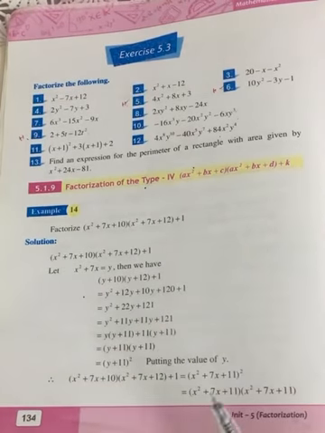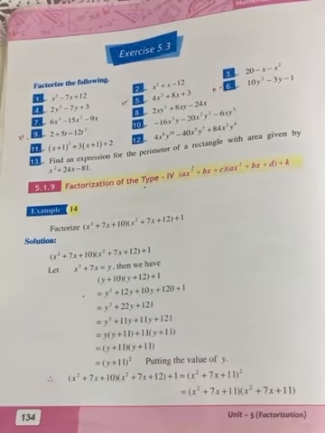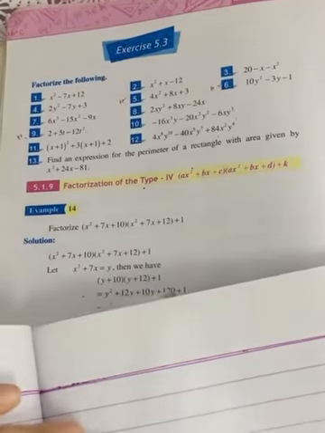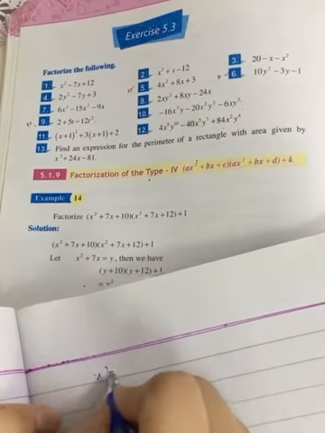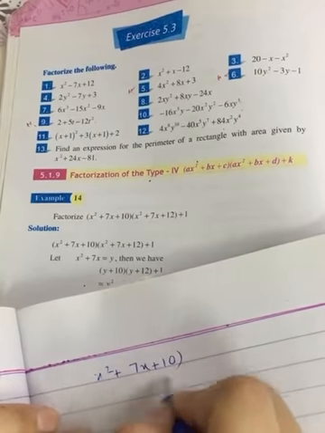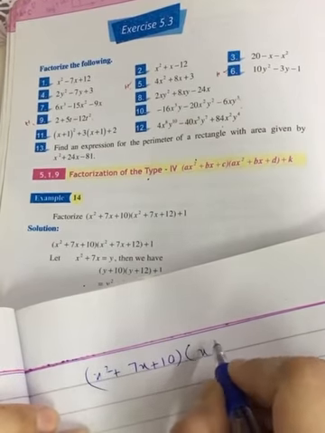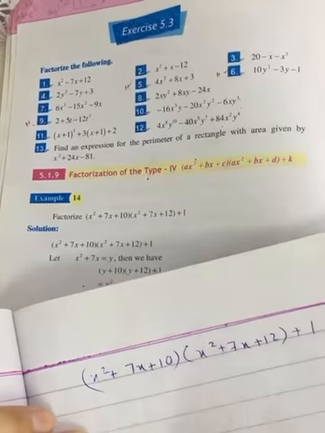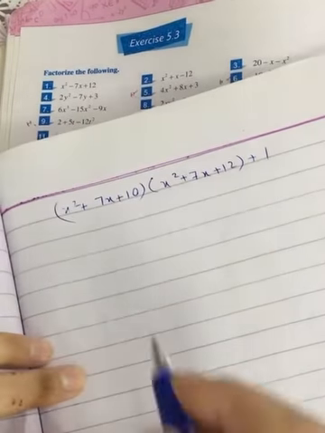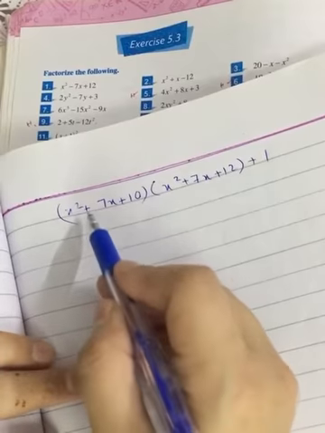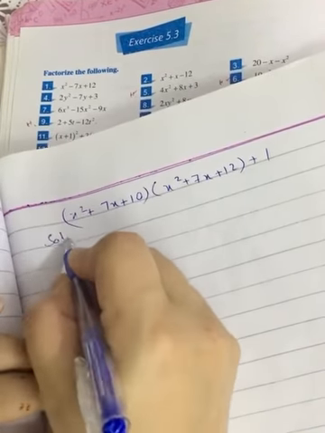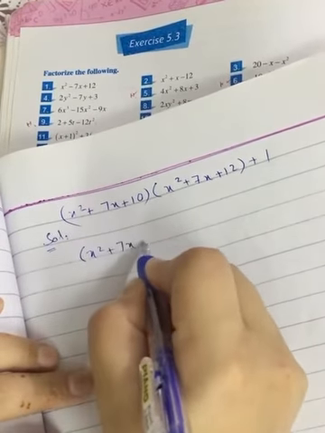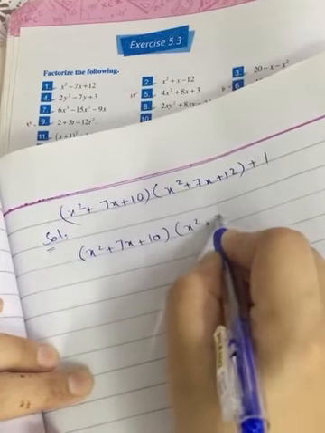So let's see how to factorize it. X square plus 7x plus 10. Let's see how to factorize it. This is example number 14, page number 134. X square plus 7x plus 10, times x square plus 7x plus 12, and then plus 1. Let's start the solution, and this is the general form of solving a question. We write it again as it is, the whole question.